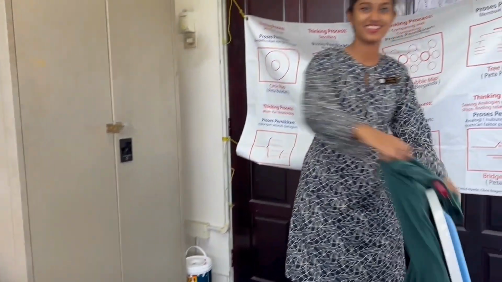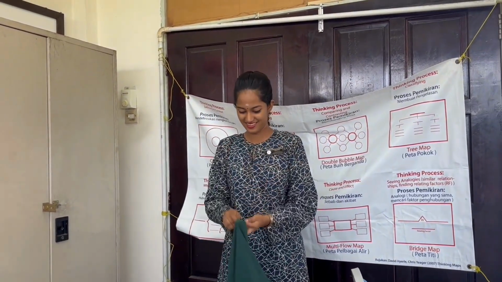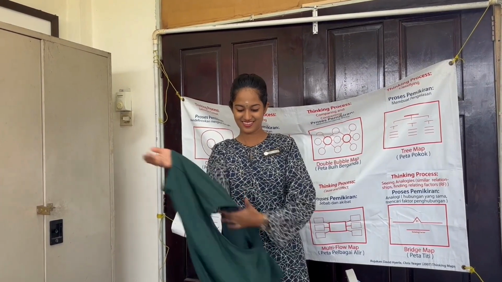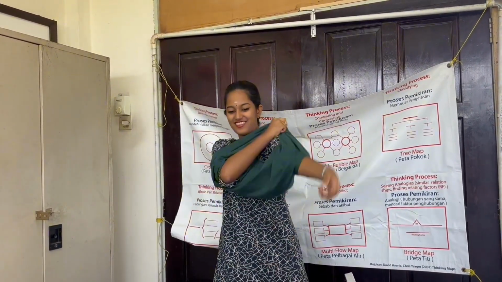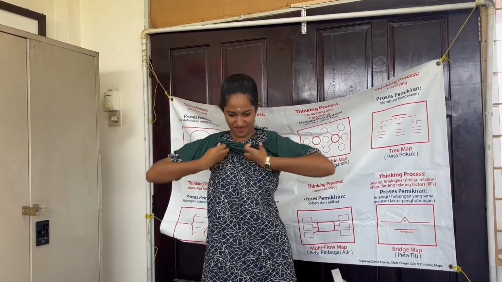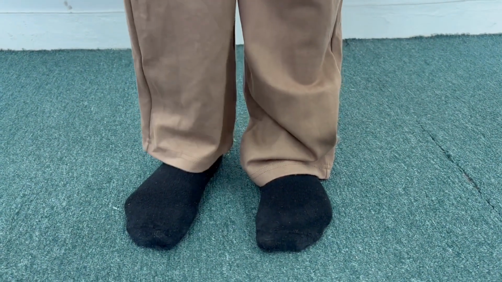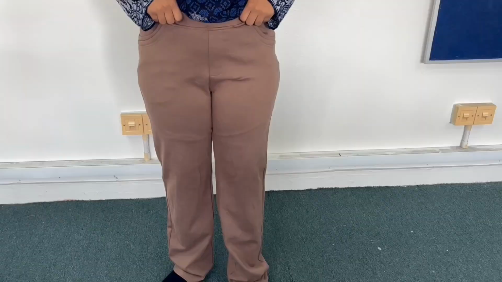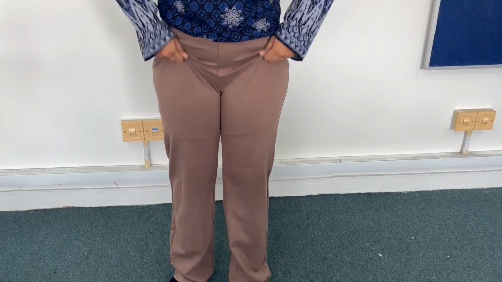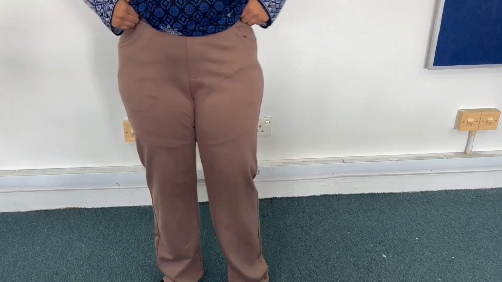This is the way we put on our t-shirt, put on our t-shirt, put on our t-shirt. This is the way we put on our t-shirt. We get dressed every day. This is the way we put on our pants, put on our pants, put on our pants. This is the way we put on our pants. We get dressed every day.